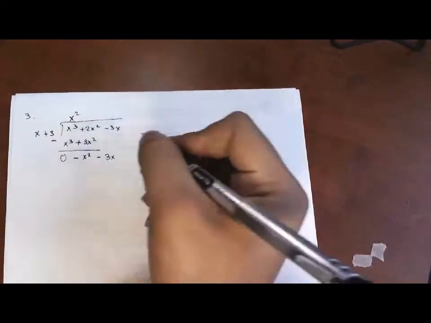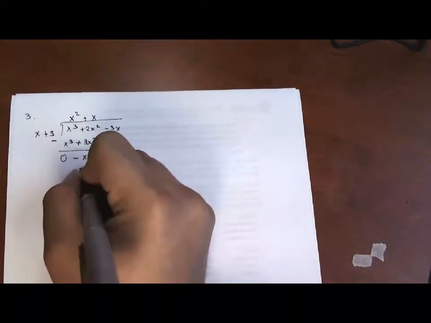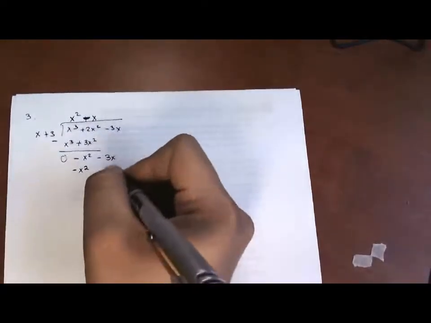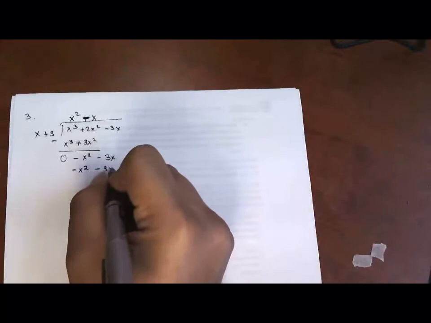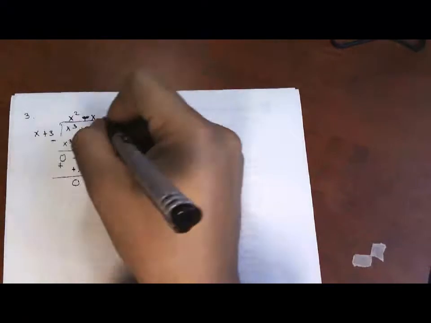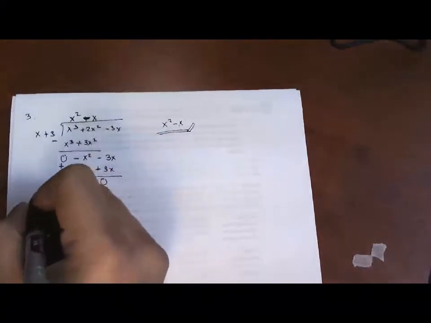I add the next term, 3x, okay, and to get, once again, x², I need an x. So x times x². So far so good. Oh, sorry, minus x², because remember, we're subtracting this, and minus x times 3, minus 3x. So if we subtract this, remember, it's like changing the signs of everything. So we get 0 and 0, so we're good. So the result is that dividing this by this, our result is x² minus x. There we go.